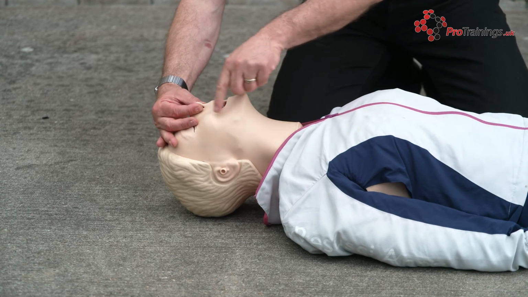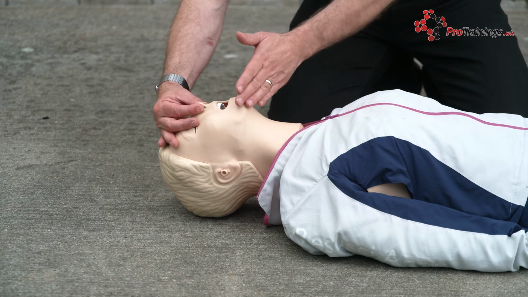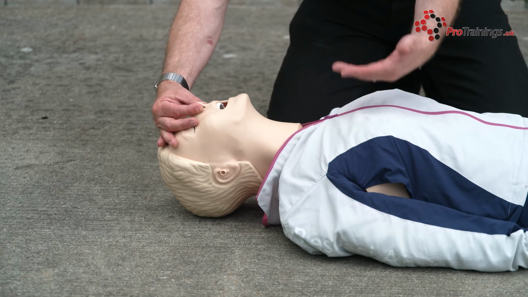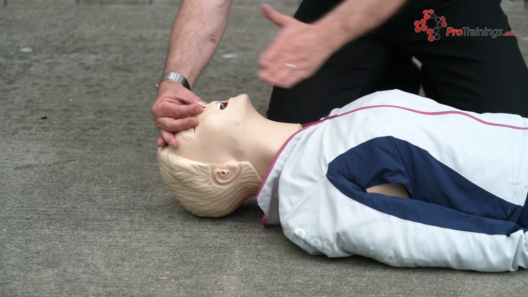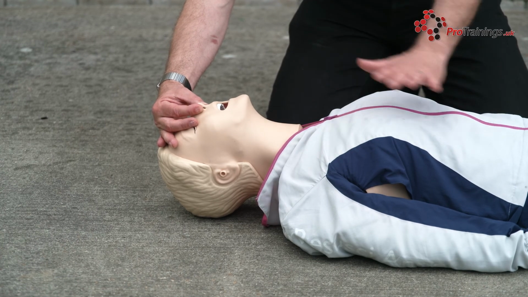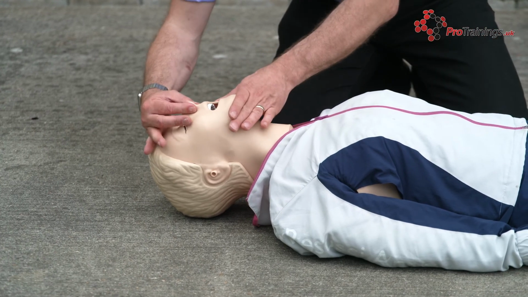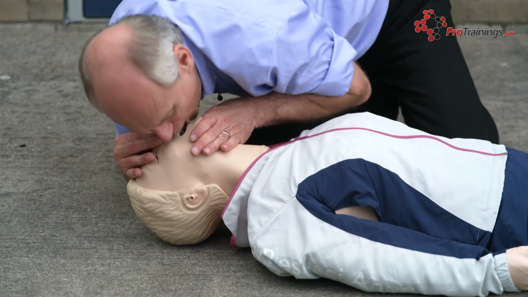We're then sealing our mouth around the mouth of the mannequin, and we're blowing in 2 breaths. We're blowing those breaths for about a second until we see the chest rise. We don't want to be putting loads and loads of air in, because eventually that air will just expand the lungs and then pass down to the stomach, and it'll be less effective breaths. So we'd literally squeeze on, open the airway.